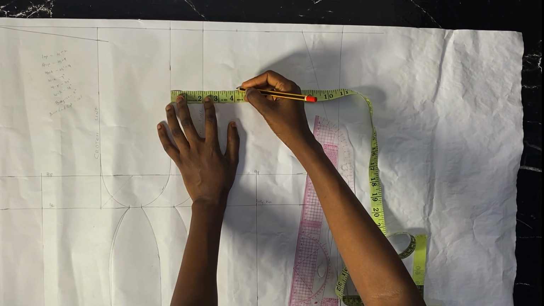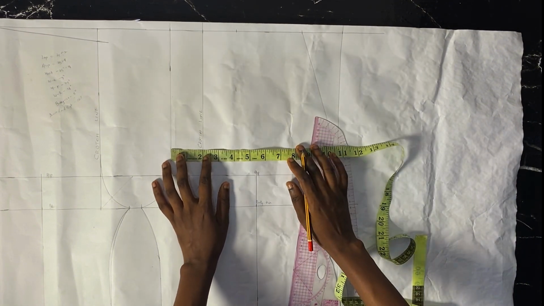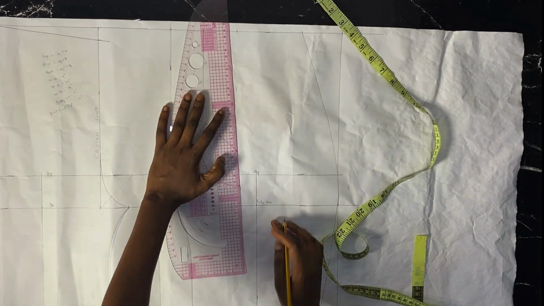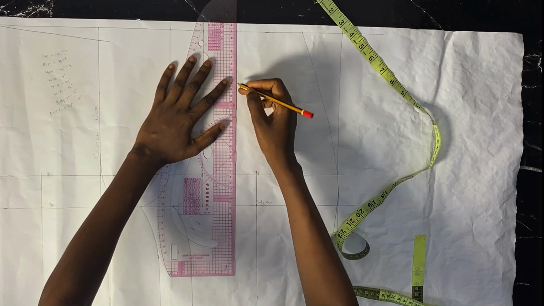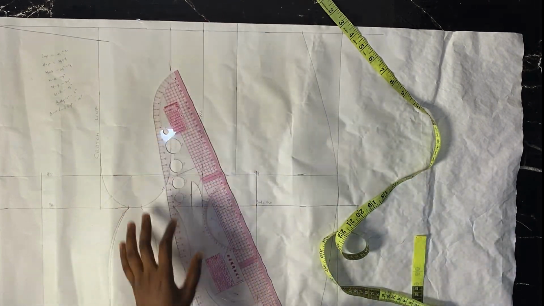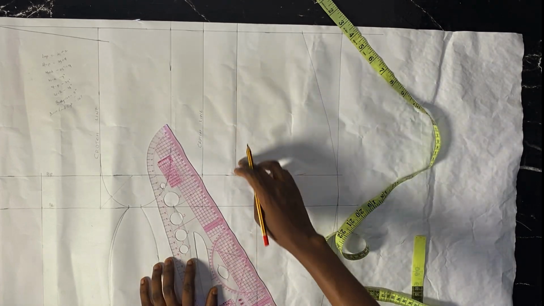So I'm marking 4.1 up onto my hip line. This will be considered my dart leg, okay? I would not be having darts on my front pattern, just on my back. I would only have that on my back. So this is my dart leg, all right?